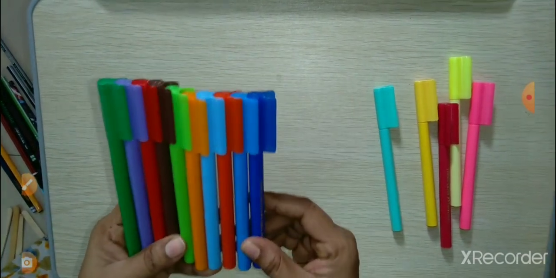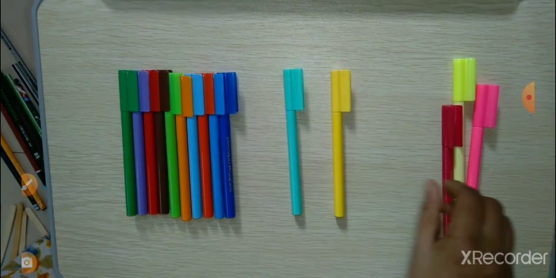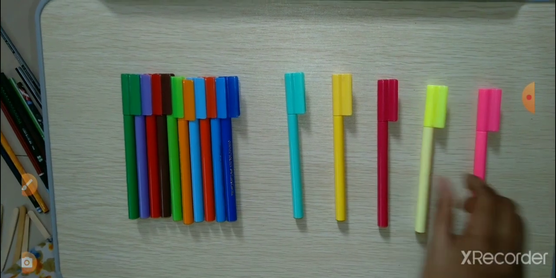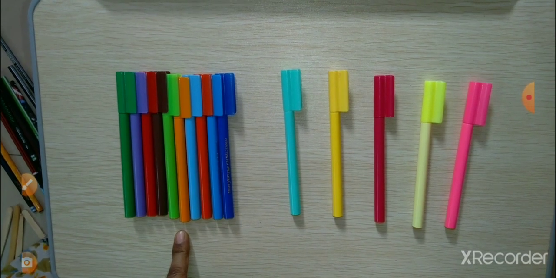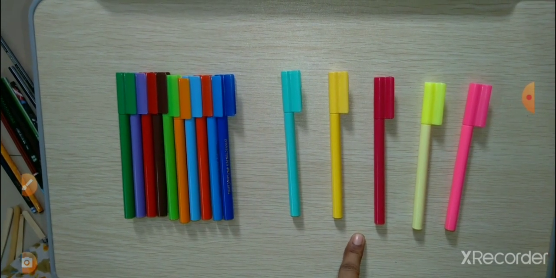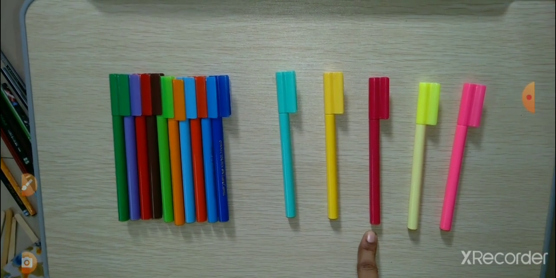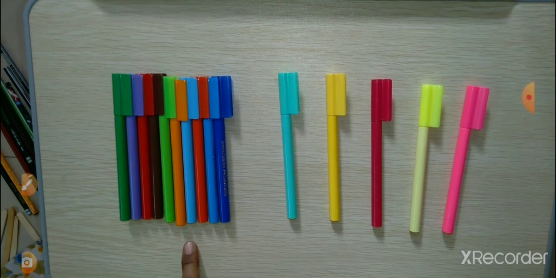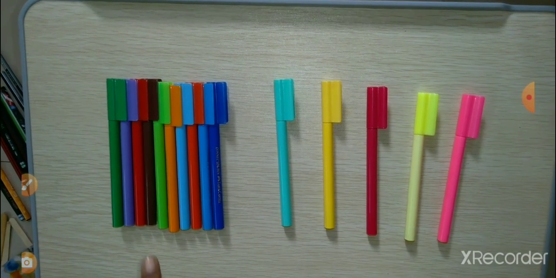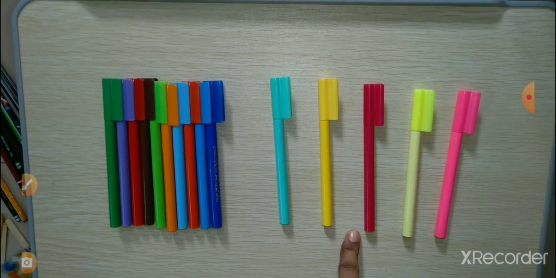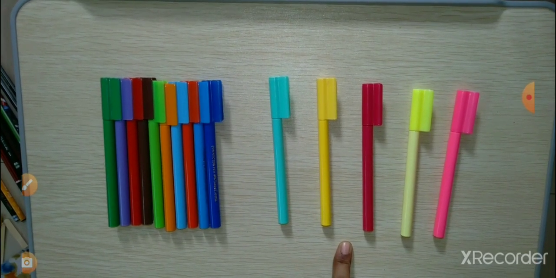This is a group of 10. And how many are left? 1, 2, 3, 4, 5. So we can say it is 1 ten plus 5 ones, that is 1, 5, 15. How many sketch pens? 1 ten plus 5 ones, that is 1, 5 means 15 sketch pens.